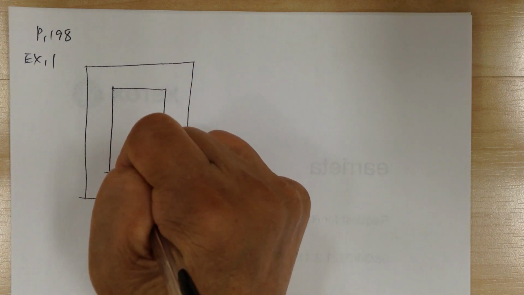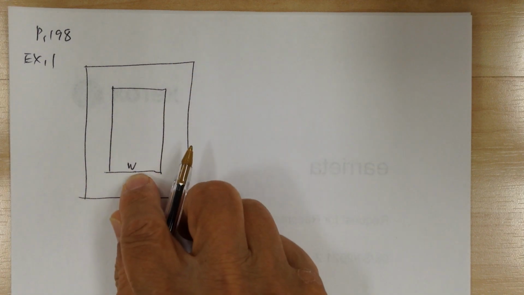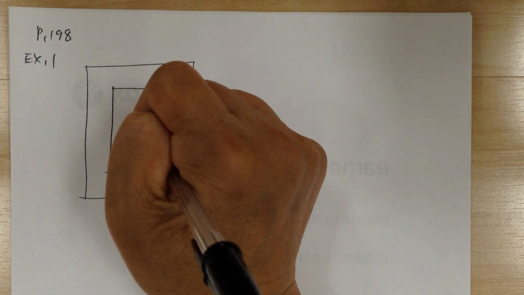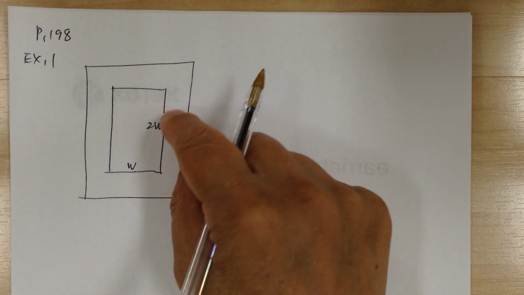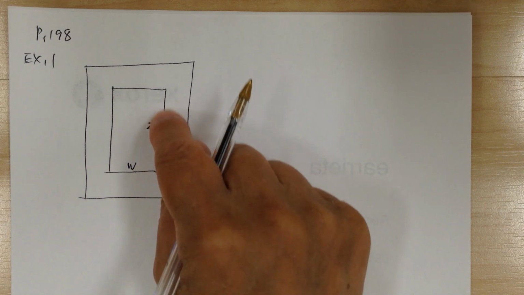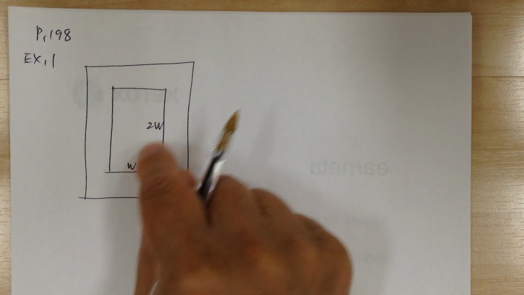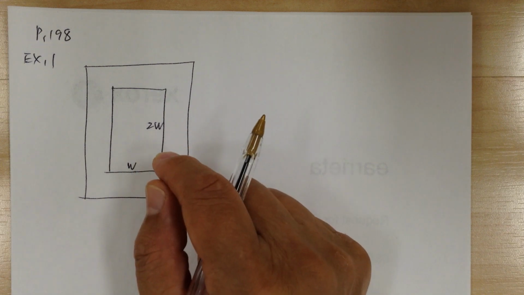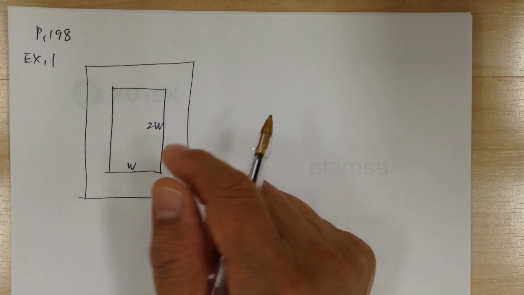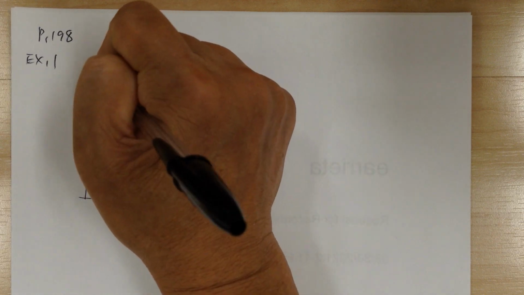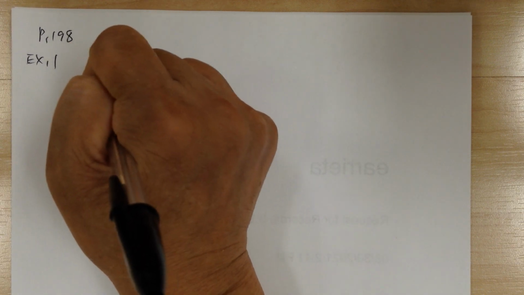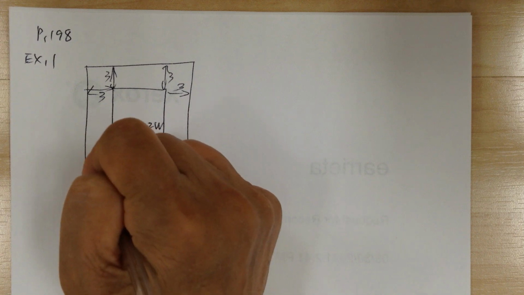It says the print is to be twice as tall as it is wide. So you want to call this W for the width, and the height is twice as much. So it's twice as high. And it says the border is to be 3 inches wide. So this will be 3. I'm going to label 3 everywhere, since the border is all the way around.